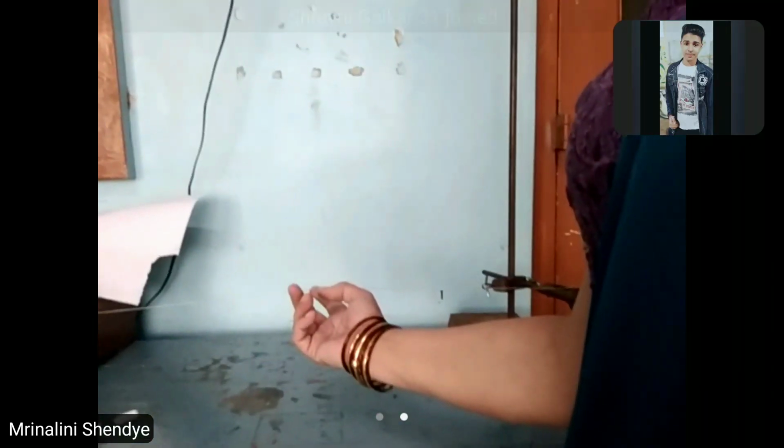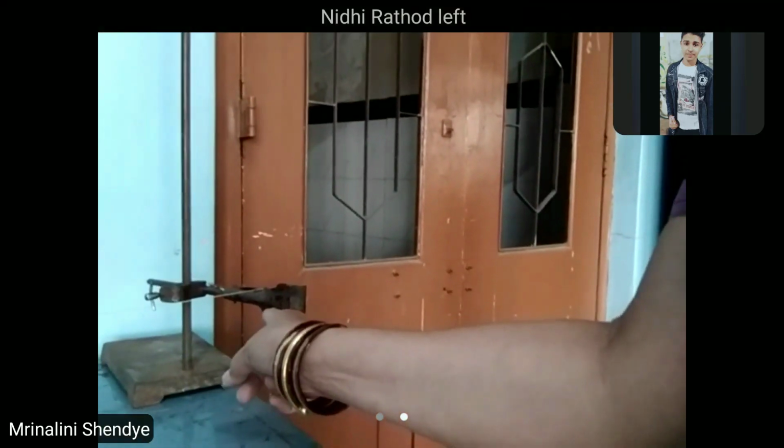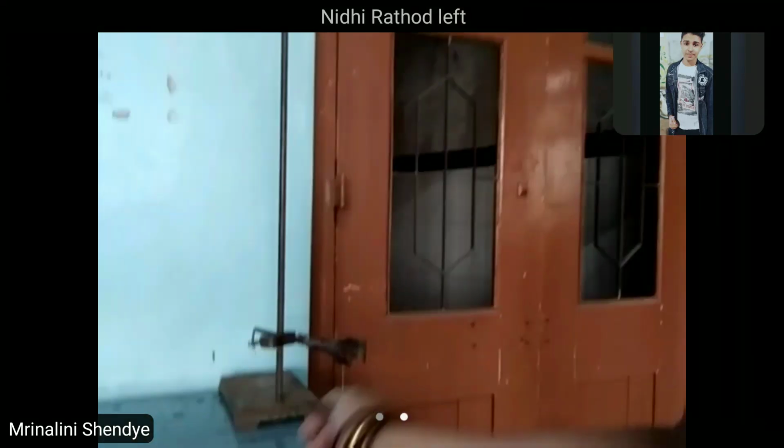You are getting it, I hope. So this entire apparatus I have arranged for you: a straight string between two rigid supports. This is one end and this is the other end. Between these two, the string is stretched.